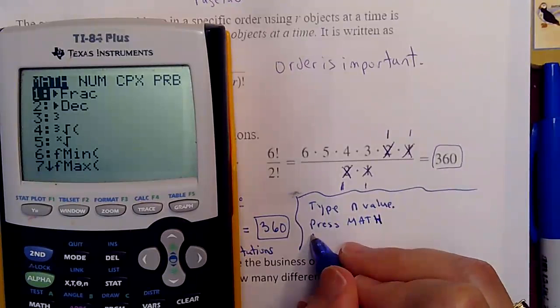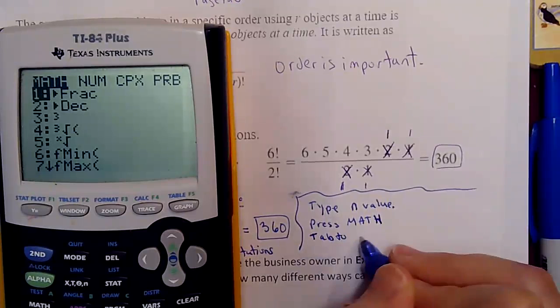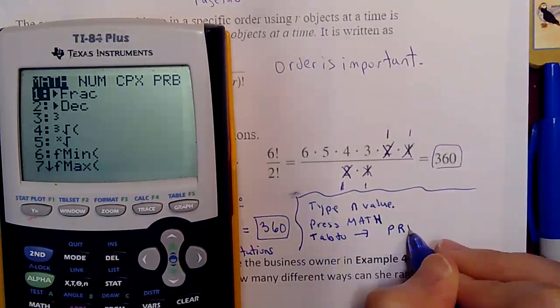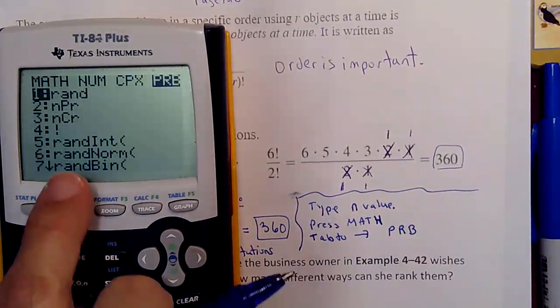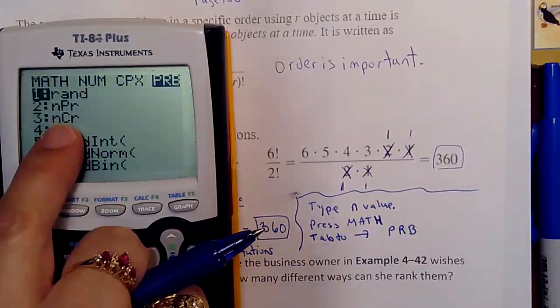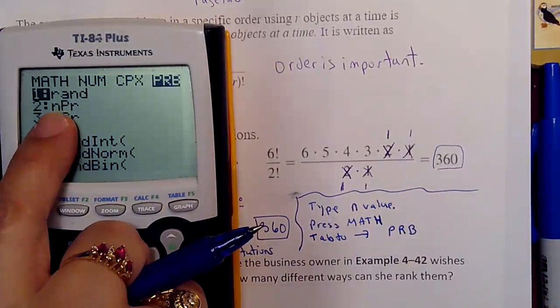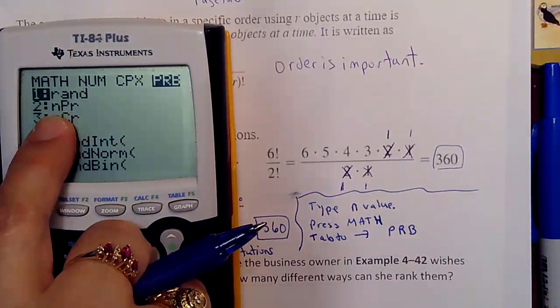Then you want to tab to probability, PRB. And you see, we're going to be working shortly with also NCR. We just got number 4 factorial, but look, there's NPR and NCR. So we're working with NPR right now. This is number 2.